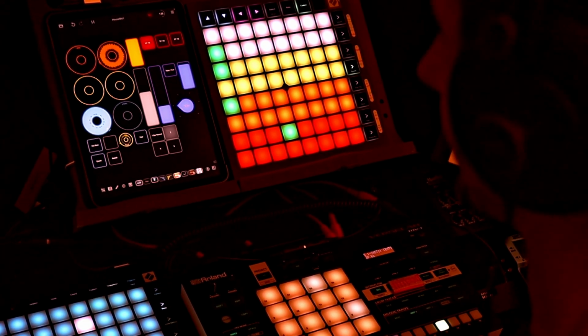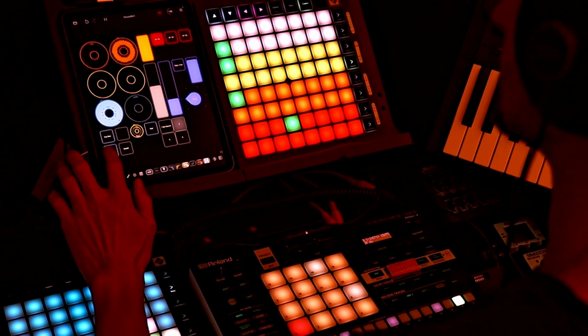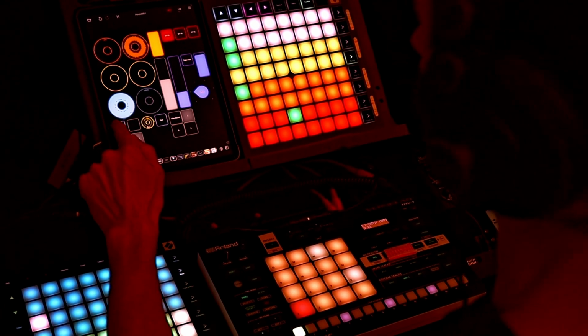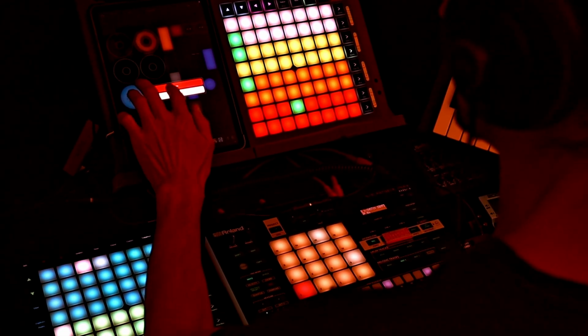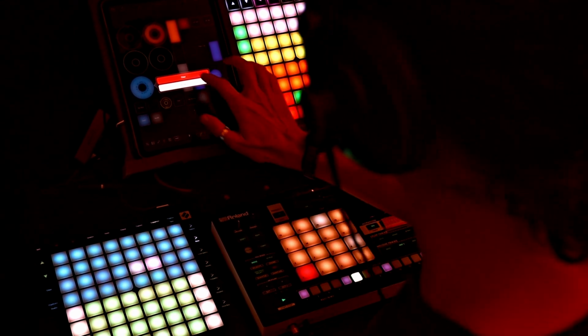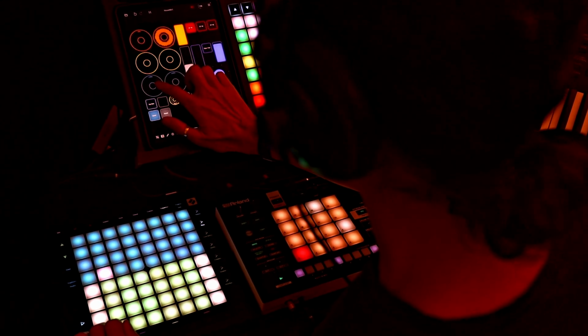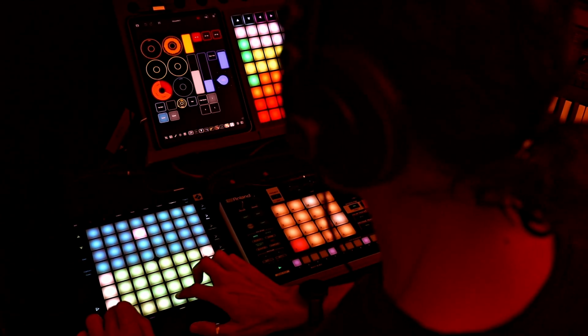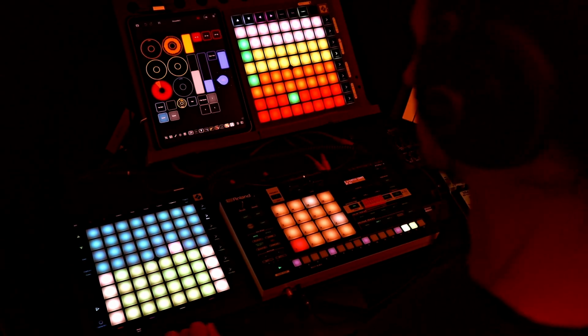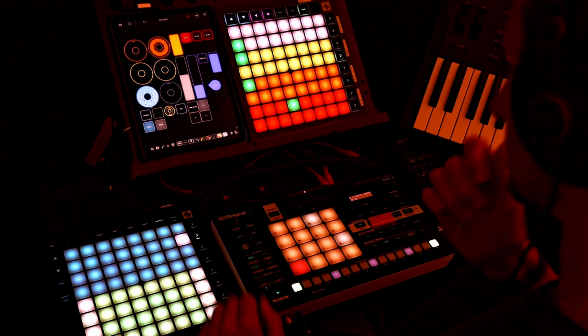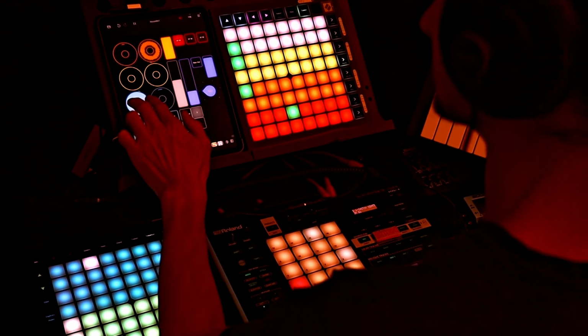I'm using a quantization script in Loopy Pro to keep everything perfectly in time. And then I can add overdubs simply by touching the loop with 2 fingers.